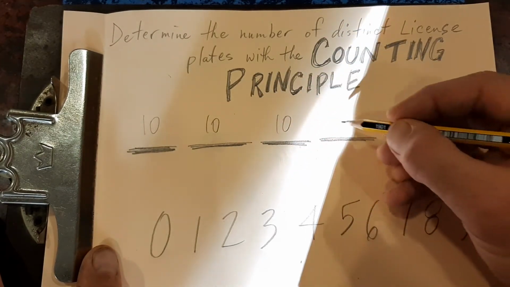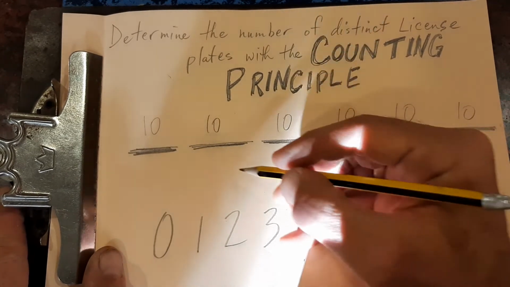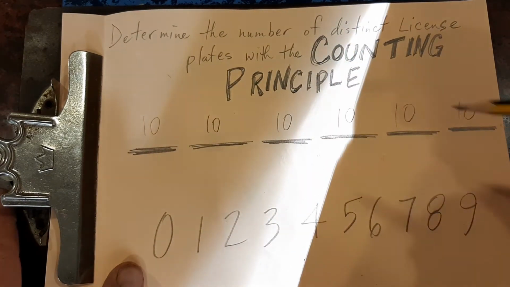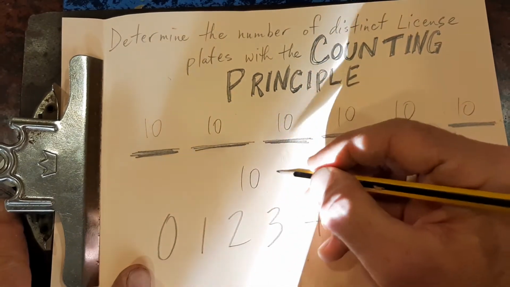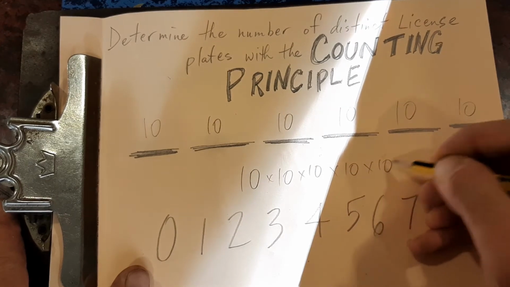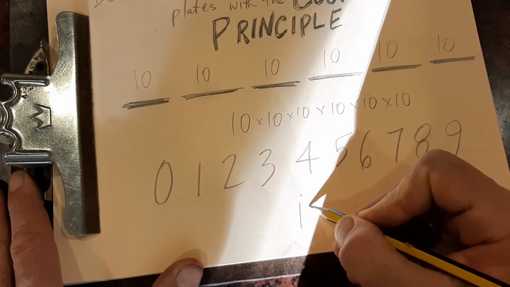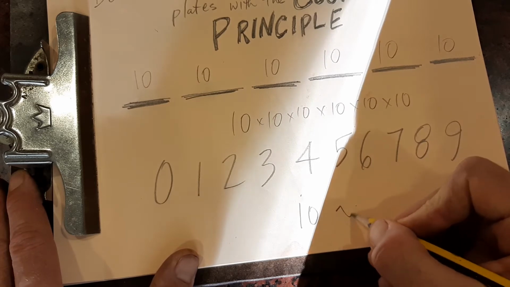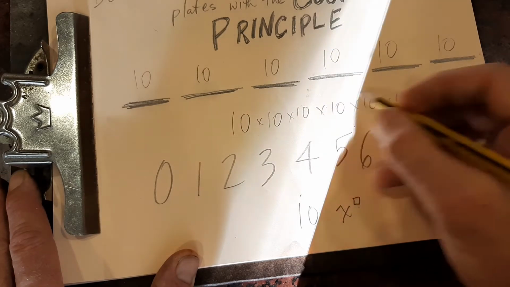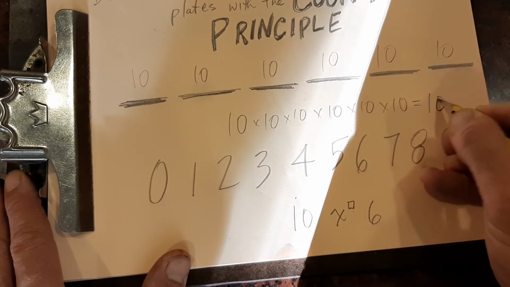If I have 6 slots to go, and I have 10 choices for each one, the counting principle states that the number of license plates that I can print with 0 through 9 in 6 spaces is 10 times 10 times 10 times 10 times 10 times 10. Now, on your calculator, I encourage you to find 10. You put in 10, then you find the x to the power key, and then you put in 6. So 10 times 10, you remember your exponents, 10 to the 6th power.